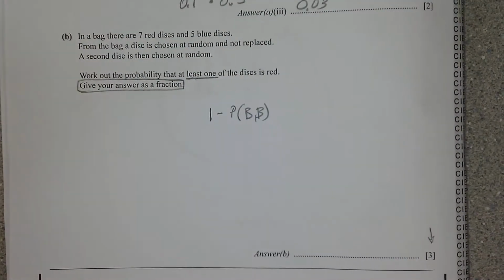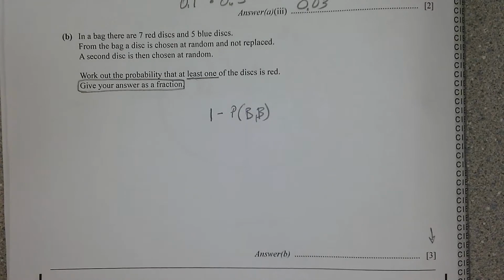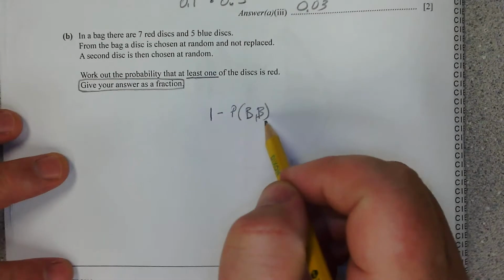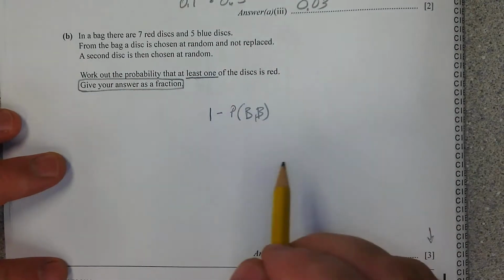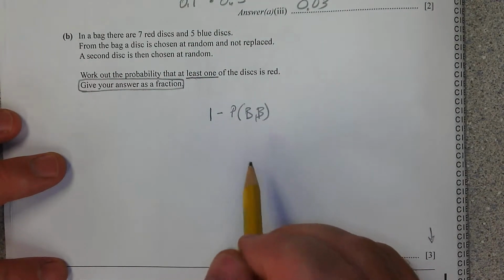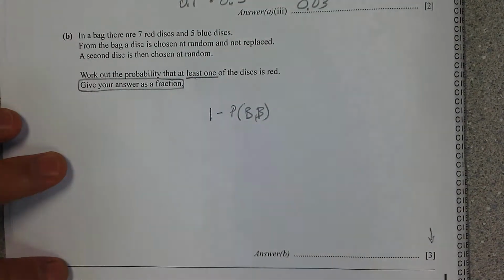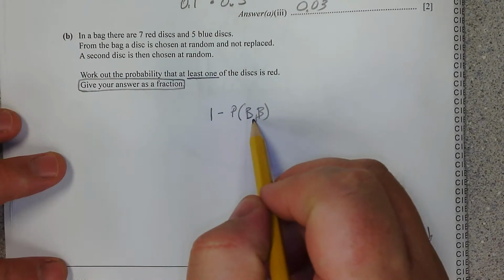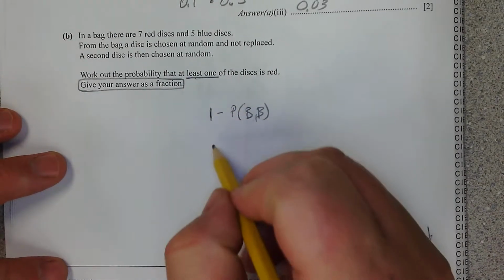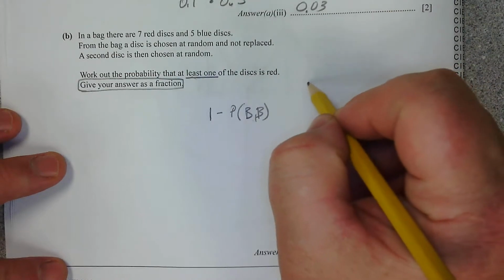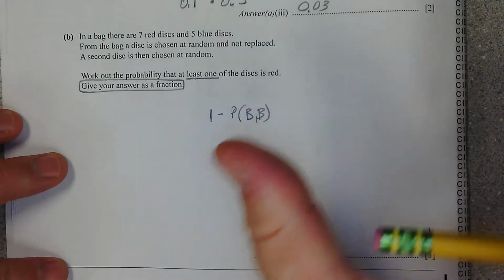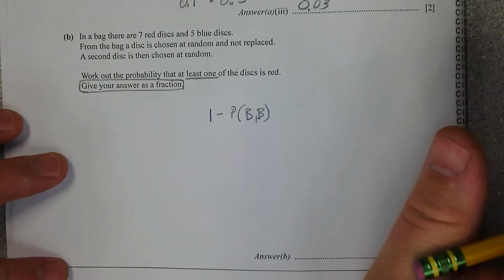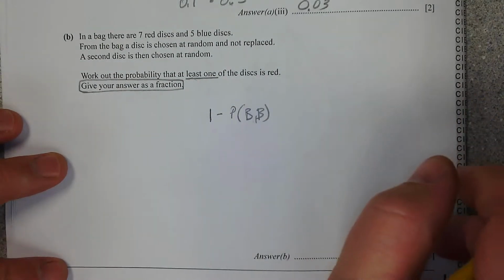So the way I would figure this one out is I would figure out the probability that the first one's blue and then the probability the second one's blue, and then subtract from 1. I think this is going to be the easiest way, because if they're not both blue, then at least one is red. It's either at least one is red or none are red, and that contains all of the possibilities.